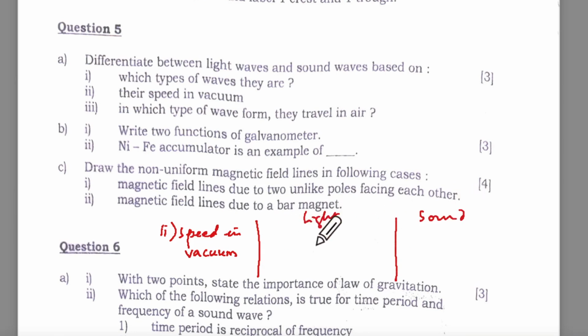So light, it will be, speed is 3 into 10 to the power 8 meter per second. Can sound travel in vacuum? So it will be 0 meter per second in vacuum. Did you understand? Purposely they kept this as a trick part, because you will just write 330 meter per second, but that is in air. Then we come to the third.